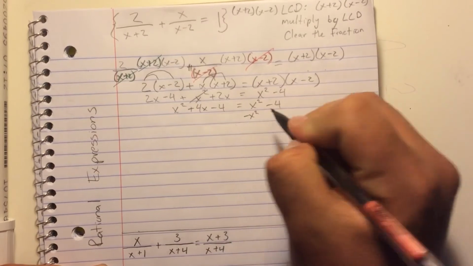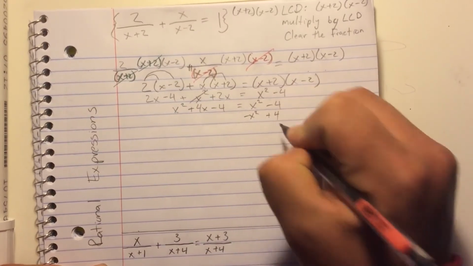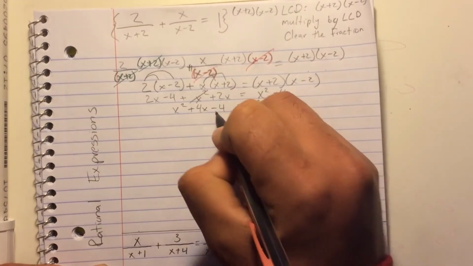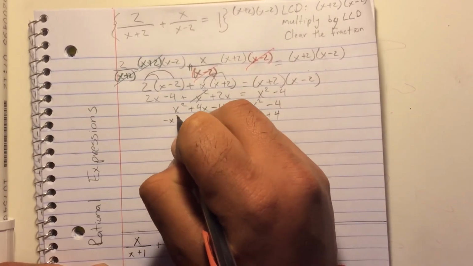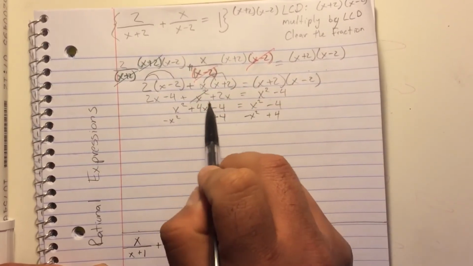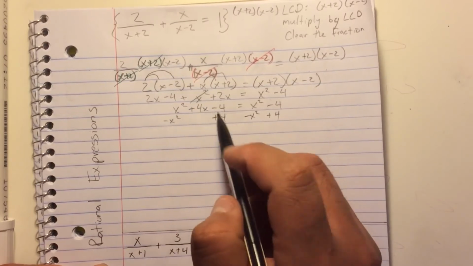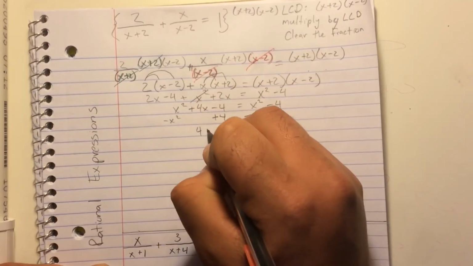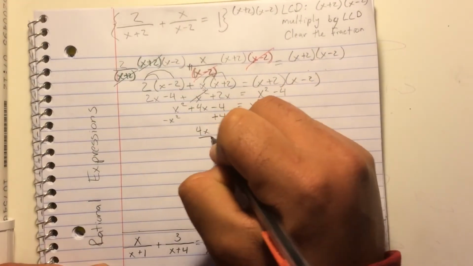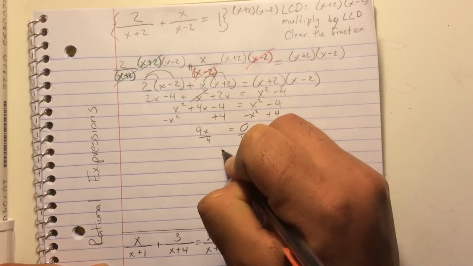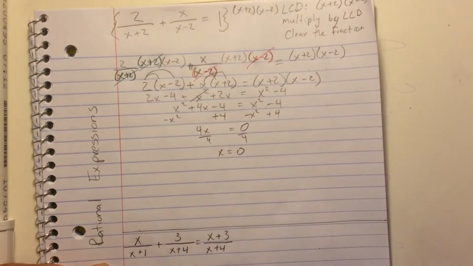We subtract x squared and add 4. So we add 4 under the 4 and subtract x squared under the x squared. We're not subtracting anything that has to do with the 4x, so we leave that alone. This comes down, and we have 4x is equal to 0. Now we divide by 4, and we see that x is equal to 0.